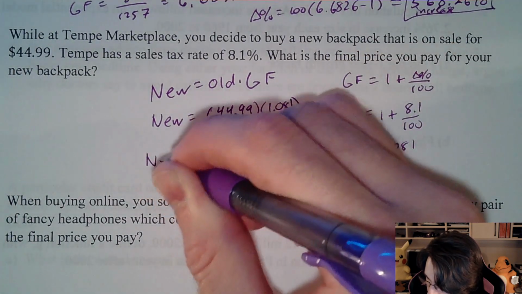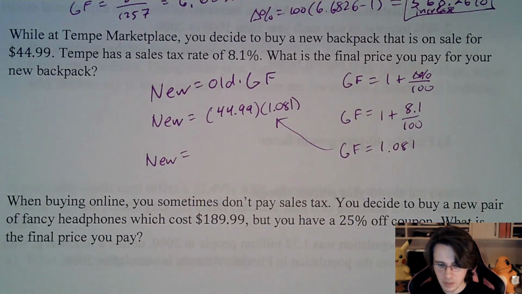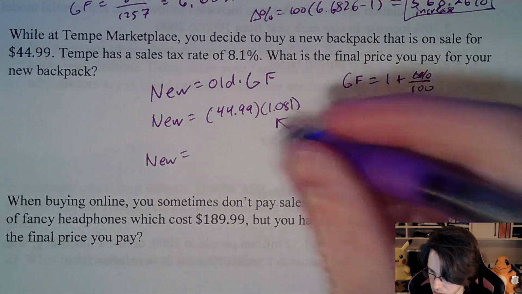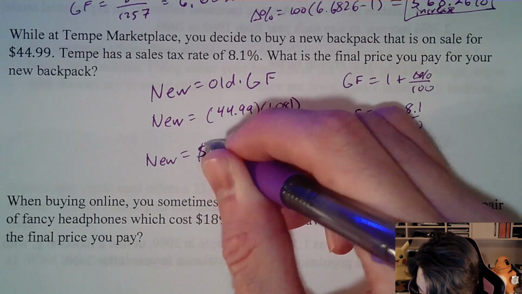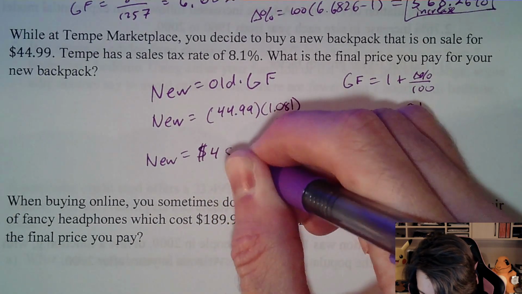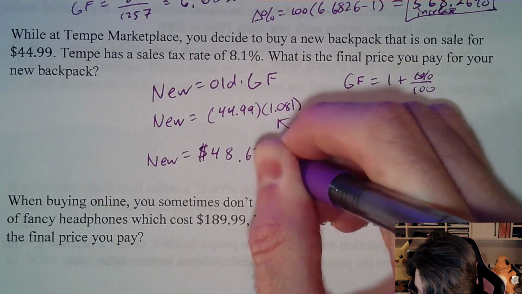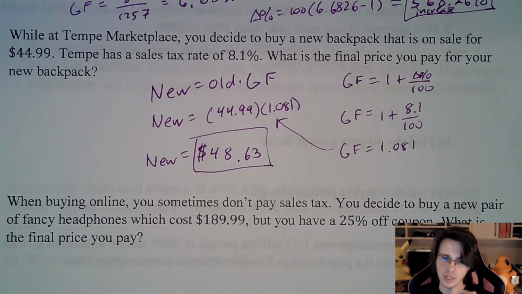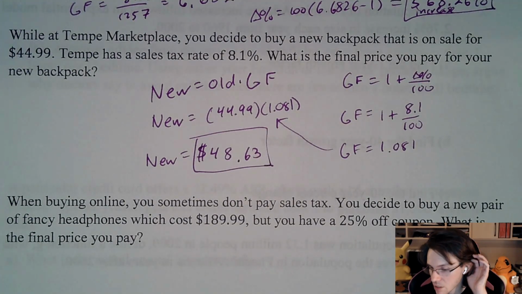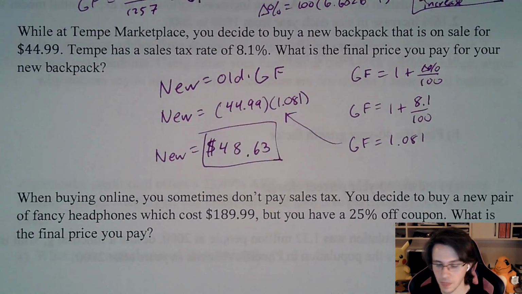Use a calculator to figure out what that new price is going to be. Definitely need a calculator for this one. 44.99 times 1.081. And we're going to go ahead and get a grand total. And I like to use the dollar sign because it is money. $48.63, 2 decimals on this problem instead of 4 because it is a pennies question. You have to actually round to the nearest whole cent.